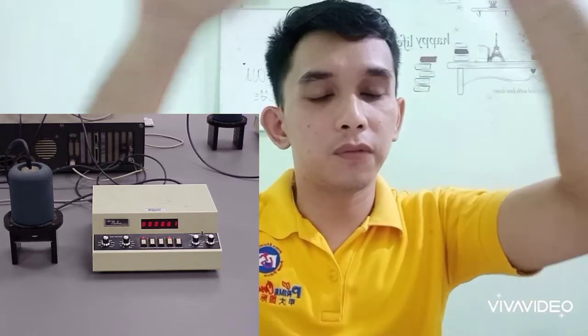Previously, when I was using the Geiger counter in my university, we would see the radioactive elements from the other room. They gave us a full glass room, and then this Geiger counter and also the radioactive elements would be put in that room.